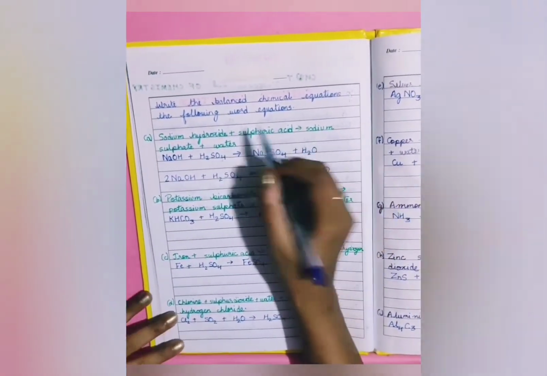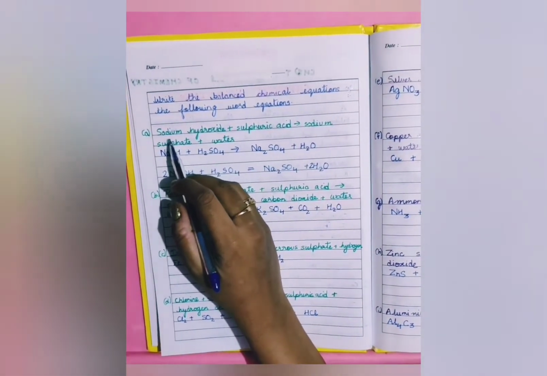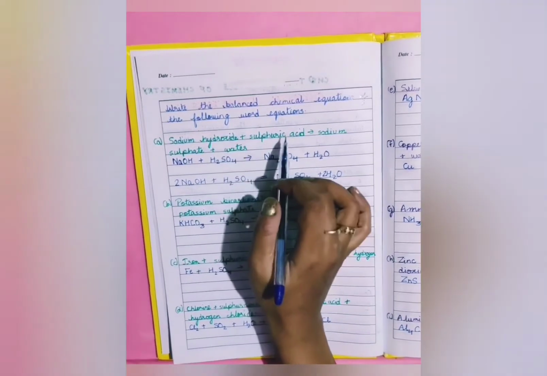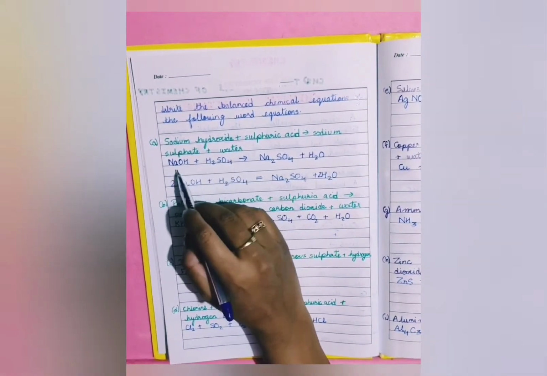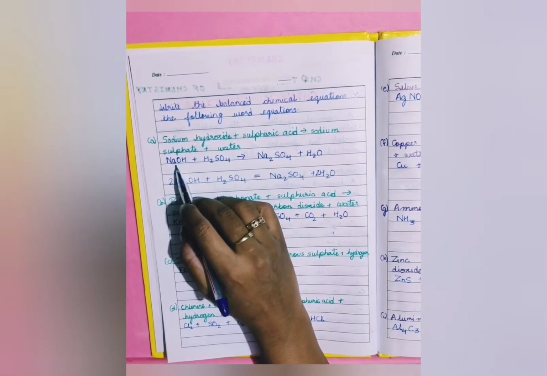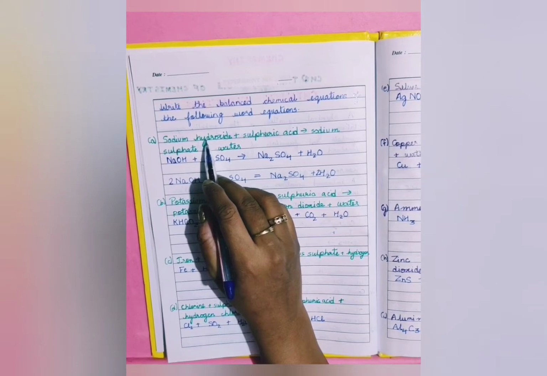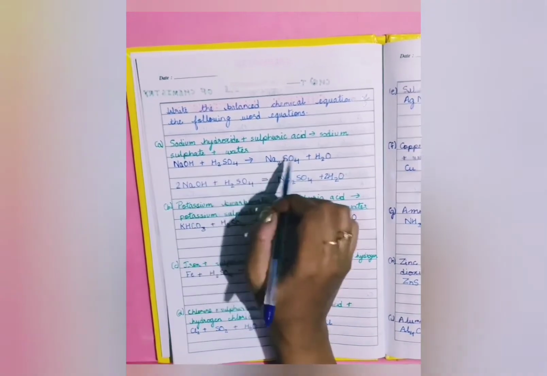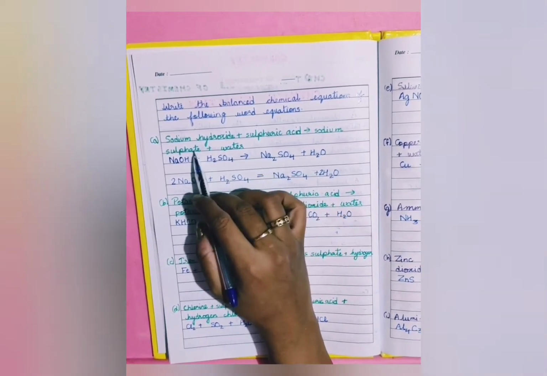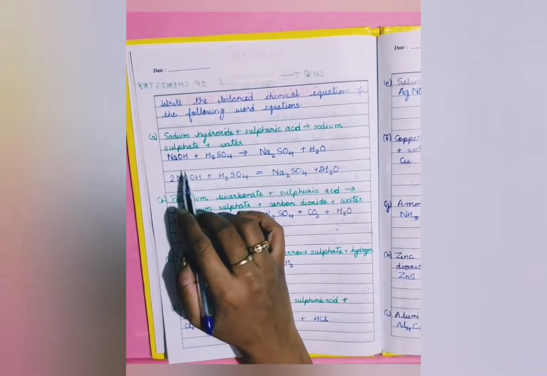Now we are going to learn how to balance chemical equations. As you can see here, sodium hydroxide reacts with sulfuric acid to give sodium sulfate and water. So I have written it in the form of an equation. You can see here NaOH for sodium hydroxide, H2SO4 for sulfuric acid, Na2SO4 for sodium sulfate, and H2O for water.